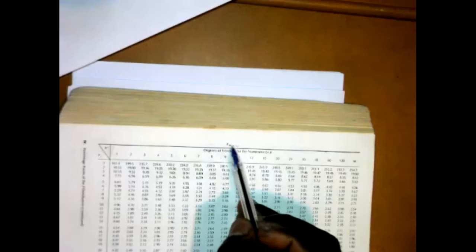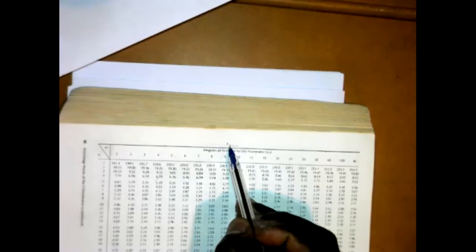So you need to be very careful here. It must be F at 0.05. Otherwise, these tables are separated. They are not given on one page. We have F at 0.05, F at 0.01, and F at 0.1 for 10%, 0.01 for 1%, 0.05 for 5%. So here I'm testing at 5%, so I have to look at the F for 0.05.